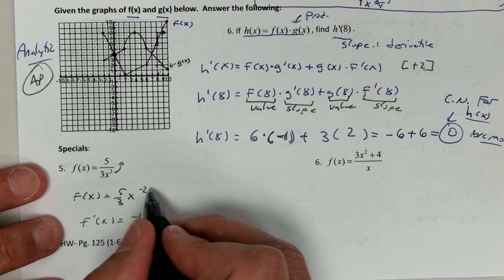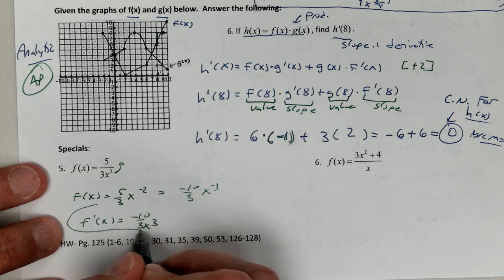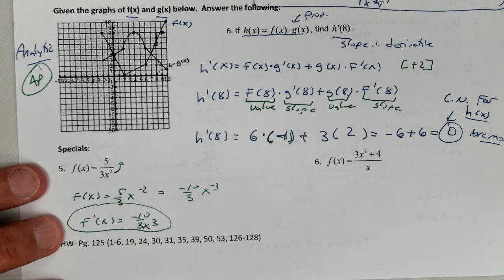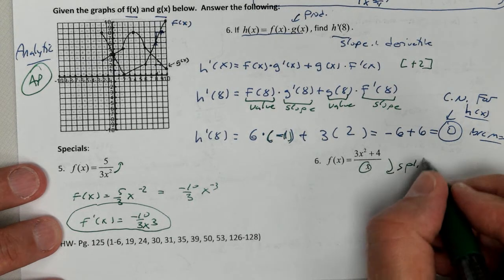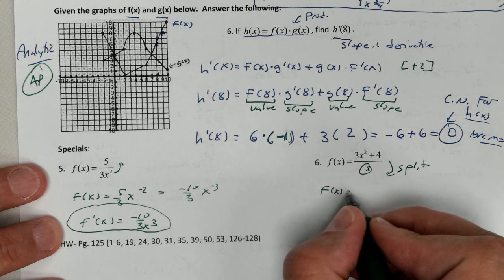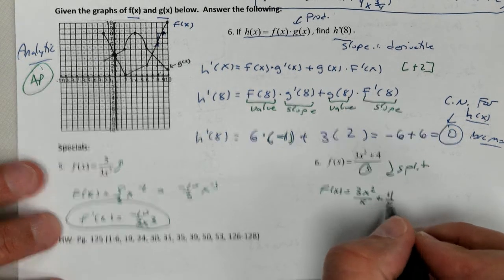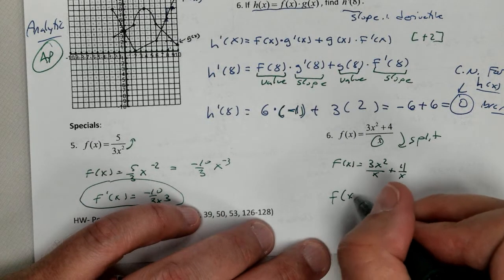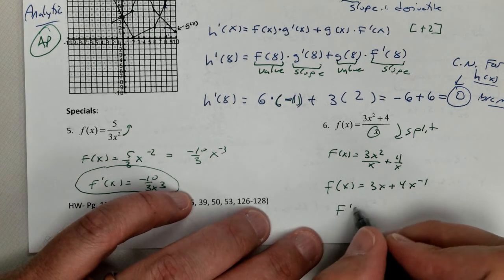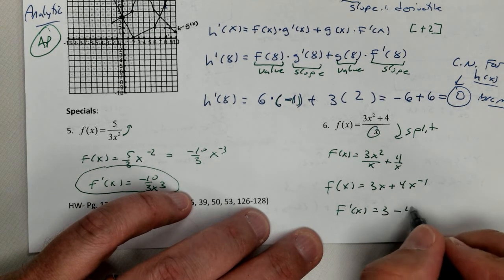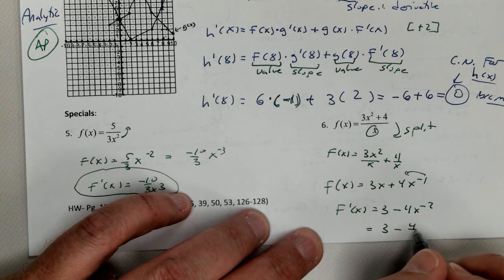How did I get that? Remember, this becomes negative 10 over 3 x to the negative 3. I just want you to go straight to your answer if you can. That's fine. Over here, because it's a single denominator, we're going to split the fraction. And we get 3x squared over x plus 4 over x. And if I simplify that, we get 3x plus 4x to the negative 1. When we take that derivative, we get 3 minus 4x to the negative 2, or 3 minus 4 over x squared.